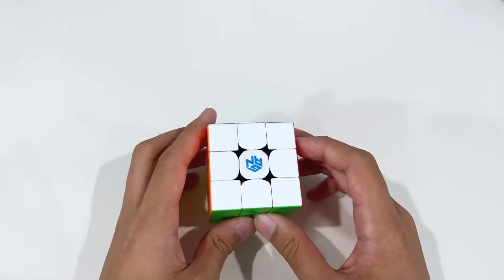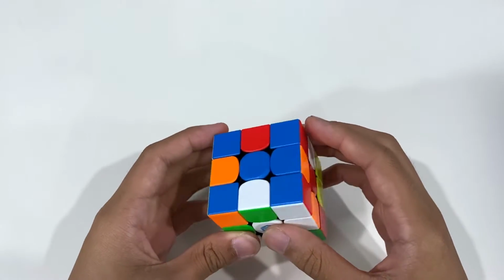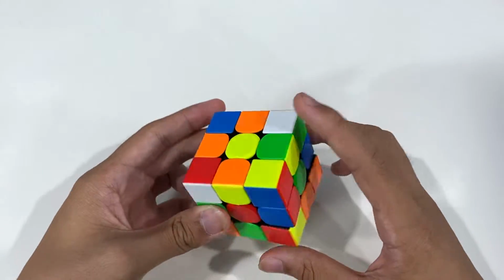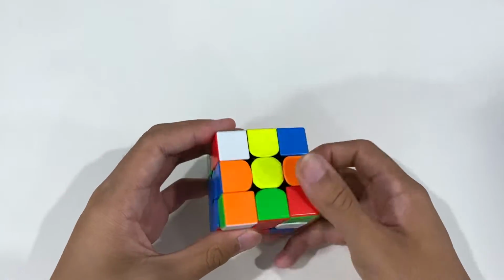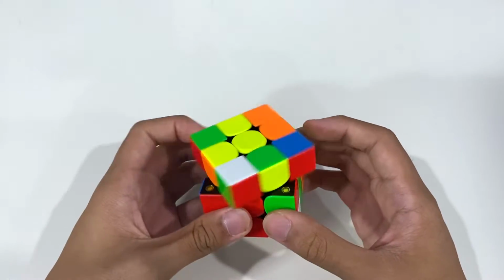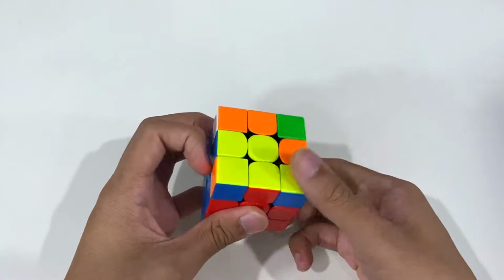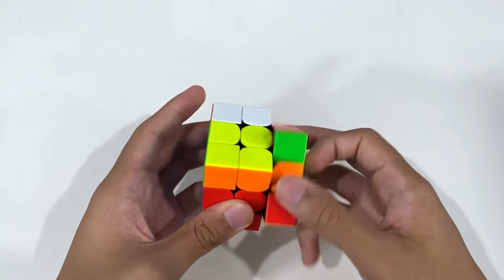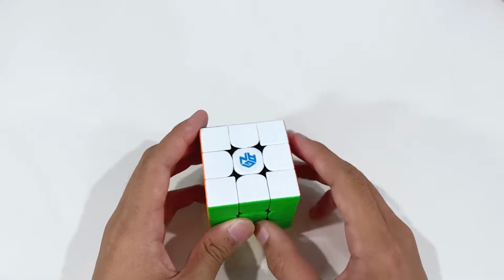Now step 2, after you fix all your bad algorithms, is to do slow solves. Again, this step is mentioned in every Rubik's Cube guide, but just stay with me here. The mistake that a lot of cubers make is that they do slow solves, which is good, but they haven't fixed their F2L cases. So please, if you want to get faster, make sure you fix your bad algorithms before you do slow solves, because that will definitely make you faster and have more effect on your solves.